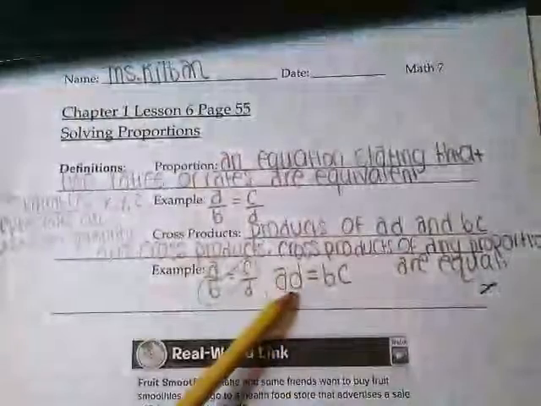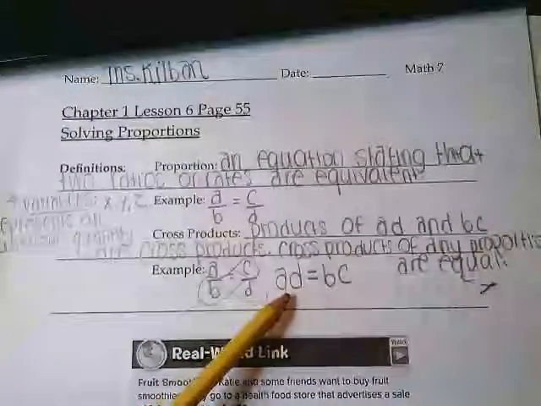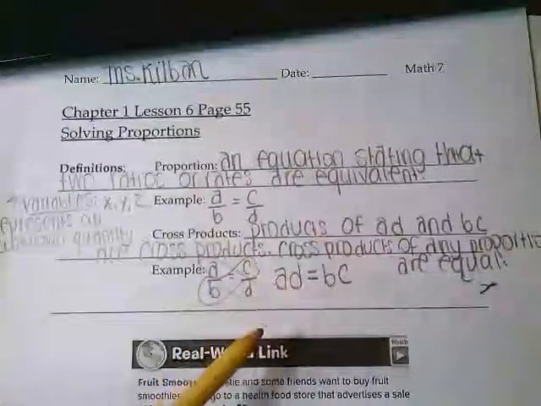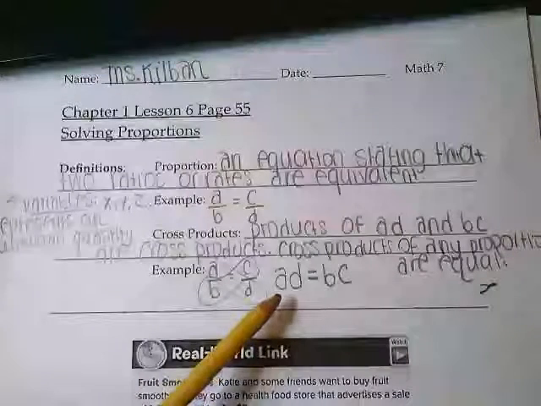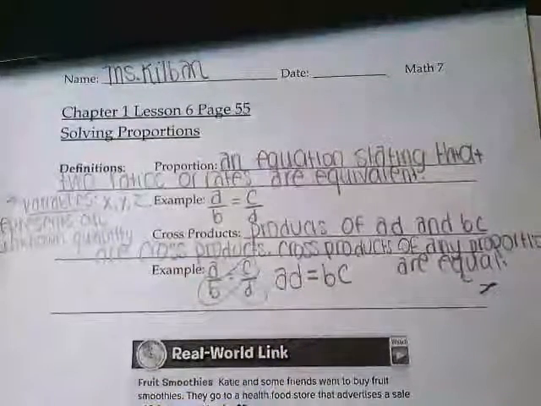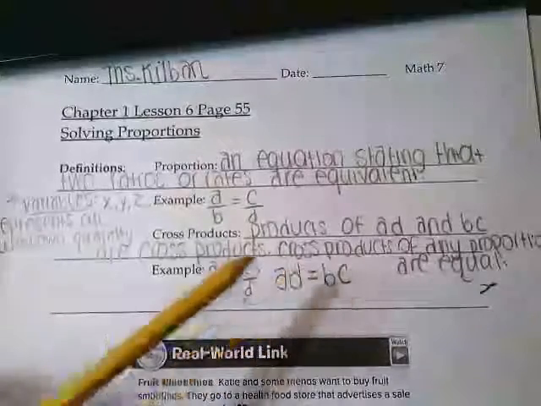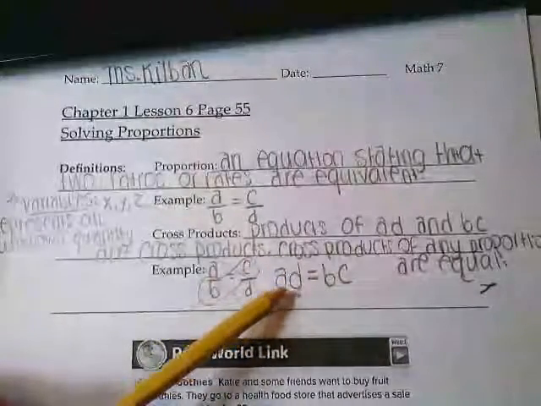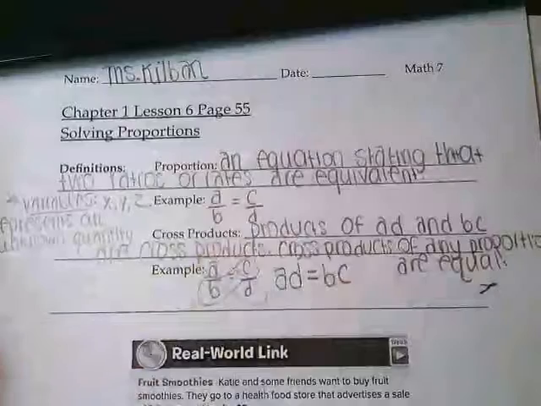And notice here that when I multiplied them, I didn't have to put a multiplication sign. I just multiplied them. And that's going to happen when you see variables. But if you like to write a multiplication sign, you're obviously welcome to. Just know that if I don't, that's why. This operation here is going to be multiplication.